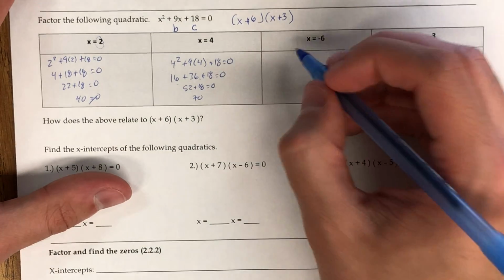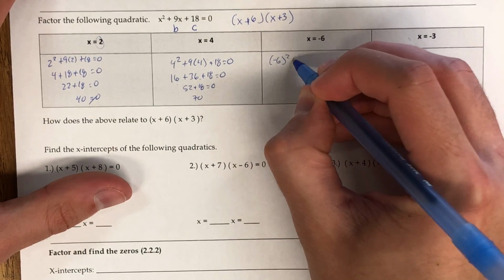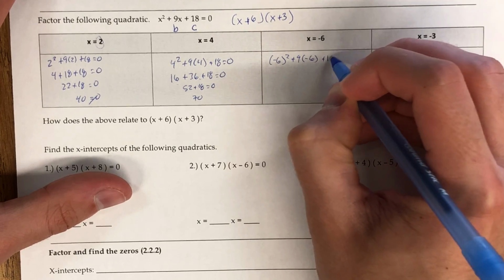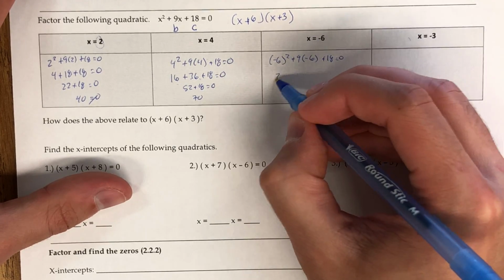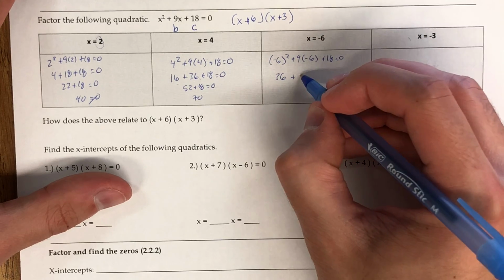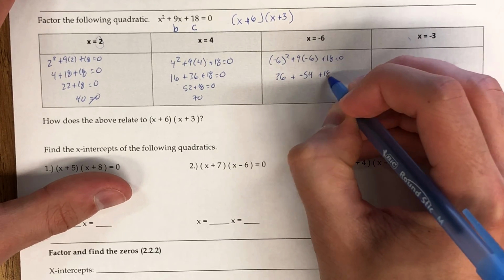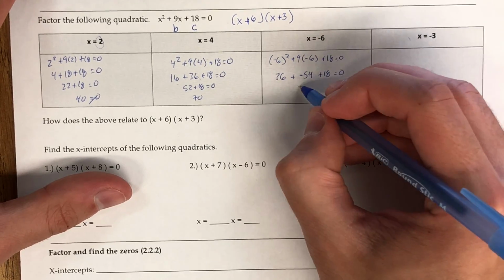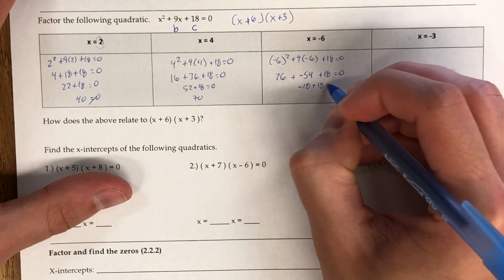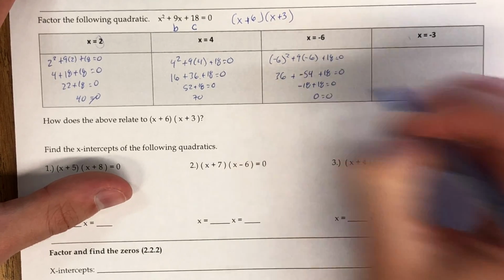Okay, for negative 6, so we got negative 6 squared plus 9 times negative 6 plus 18 equals 0. Negative 6 squared is 36. 9 times negative 6 is negative 54. 36 minus 54 is negative 18. Negative 18 plus 18 is 0.